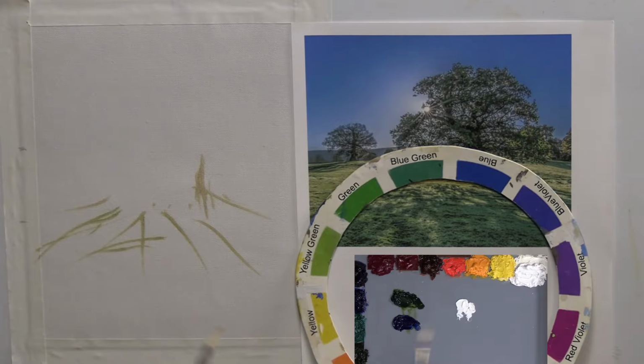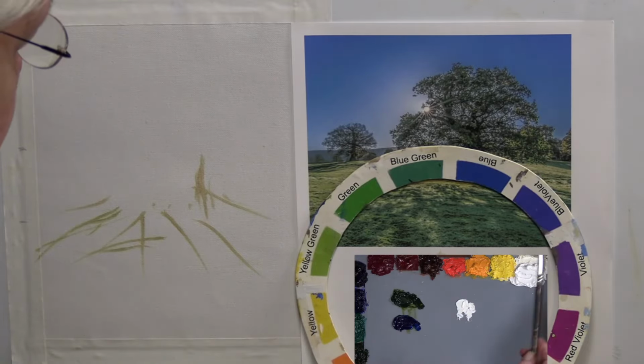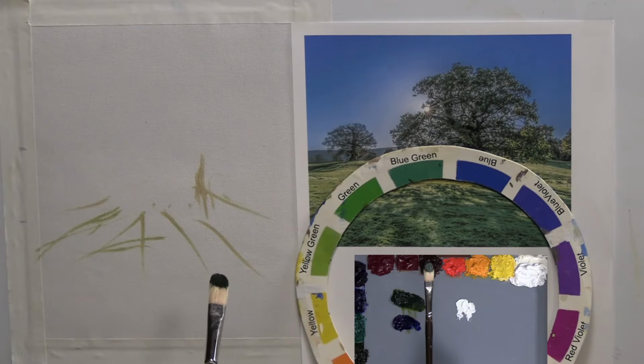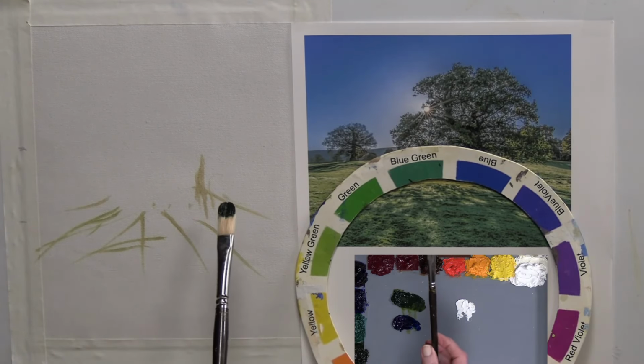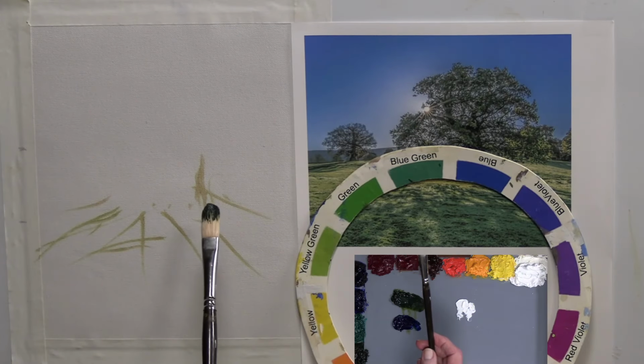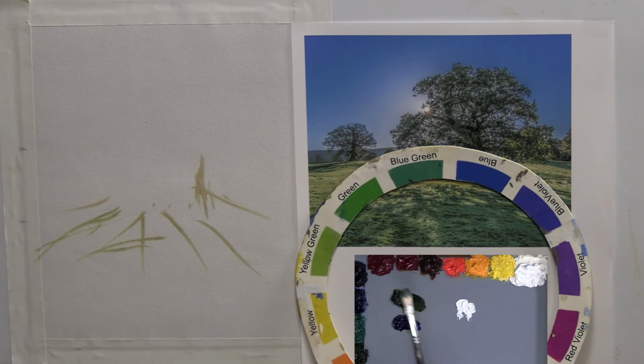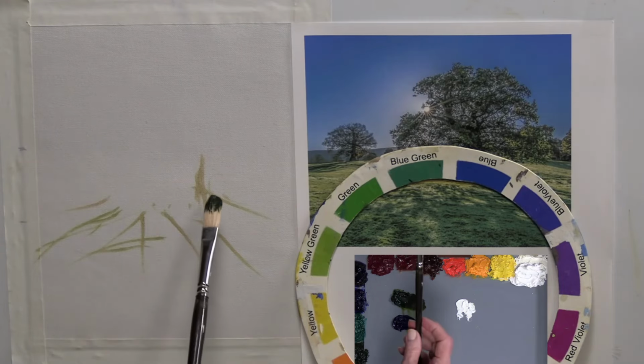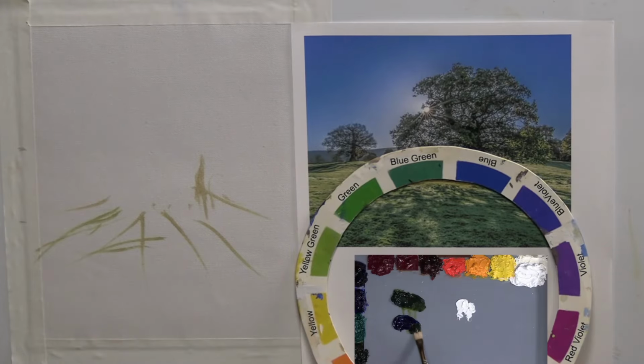Now let's start out and just begin to scrub some color in that value that we see there. So I'm going to pick up the yellow-green right here. And I'm picking it up not really thick, I'm just picking it up sort of flat on each side of the brush. This is a filbert bristle, and I don't know what size it is. I think the size is all worn out. A 6, 9, 6. Anyway, you can see about a half inch. Good size brush for an exercise like this.